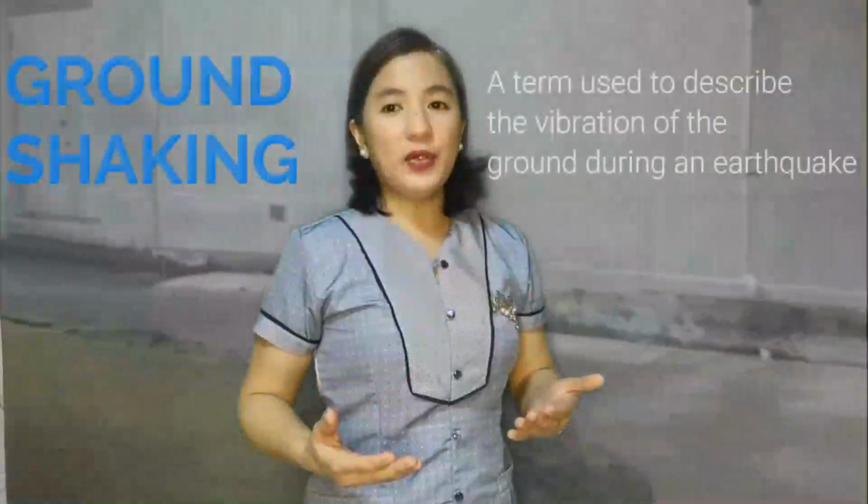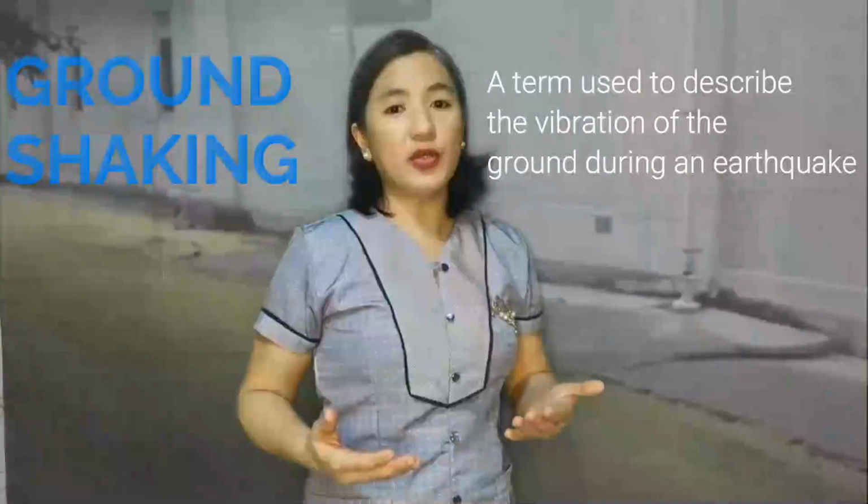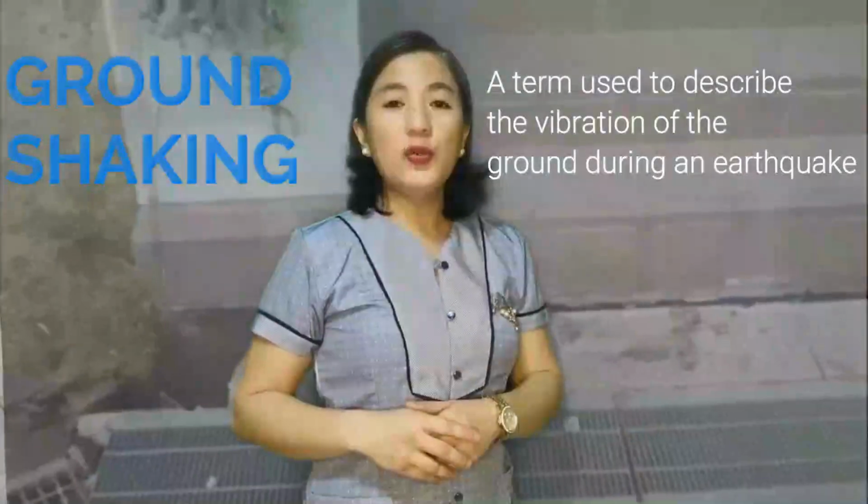However, an earthquake may lead to ground shaking. Ground shaking is a term used to describe the vibration of the ground during an earthquake. It is caused by body waves and surface waves. Ground shaking is both a hazard created by earthquakes and the trigger for other hazards such as liquefaction and landslides.